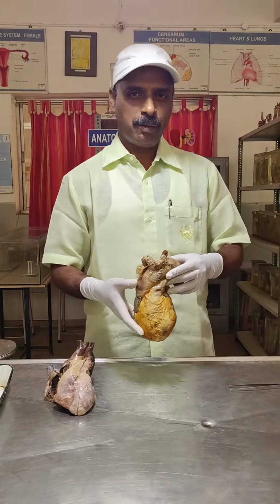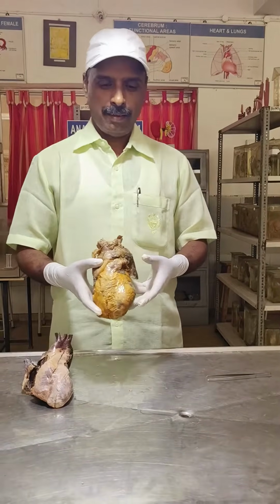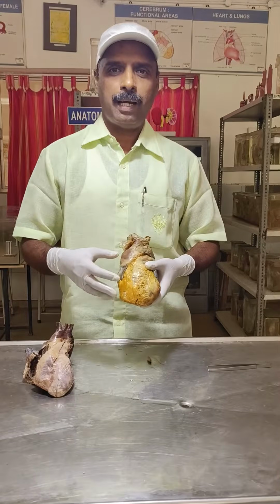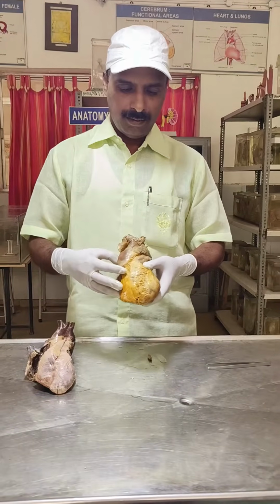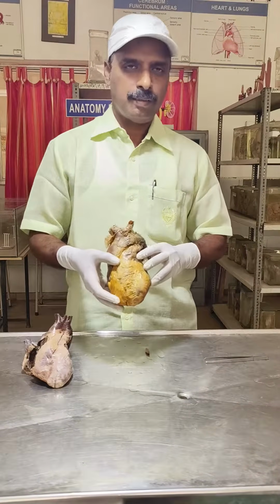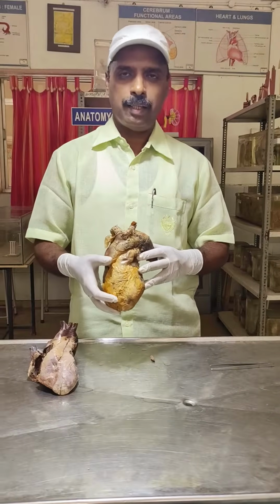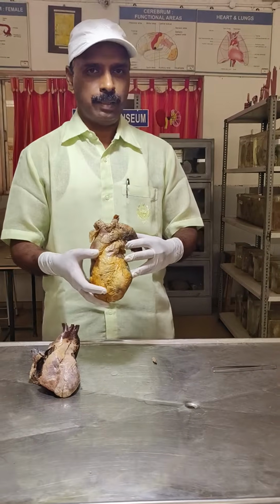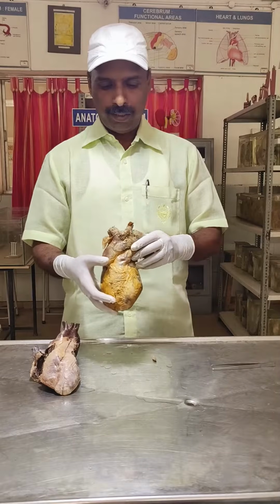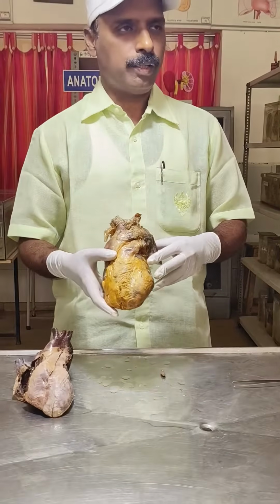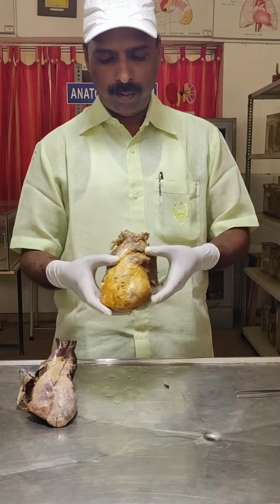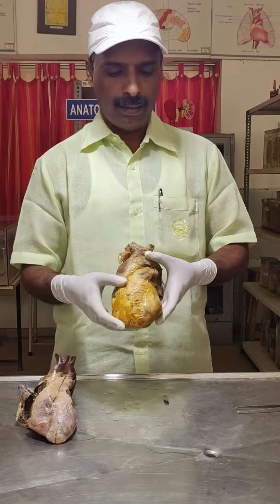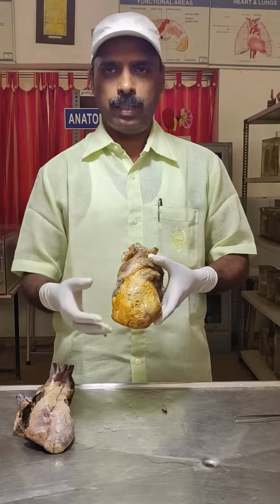Today we are going to discuss the heart. Whatever the introduction of the heart is, you have to mention that the word heart is derived from Greek and Latin words. According to the Greek and Latin words, you are going to get cardiac and coronary.